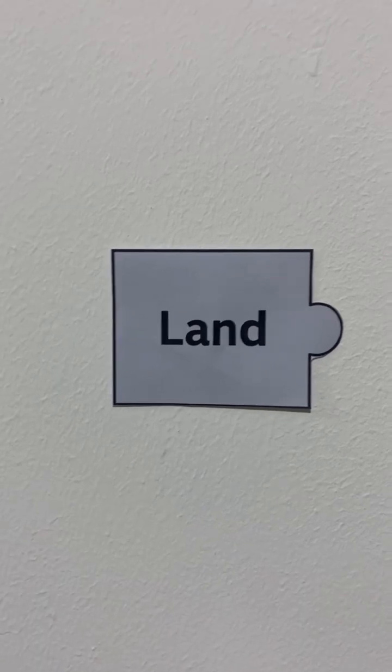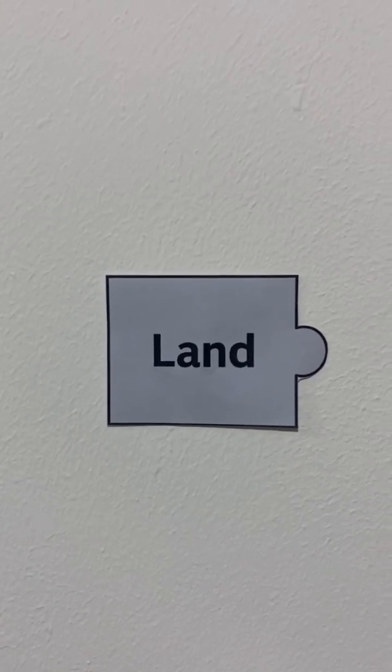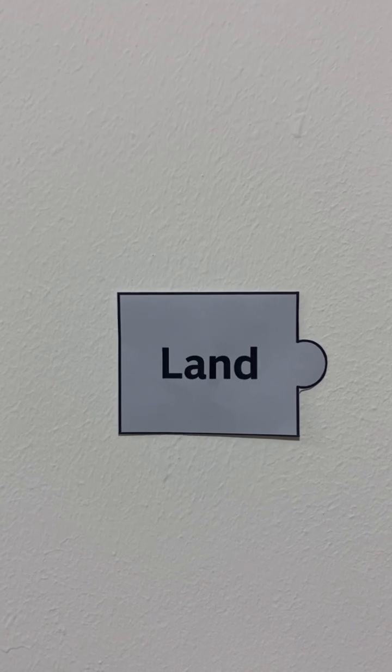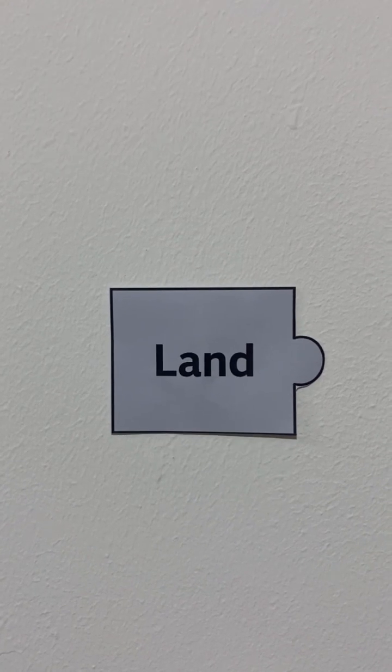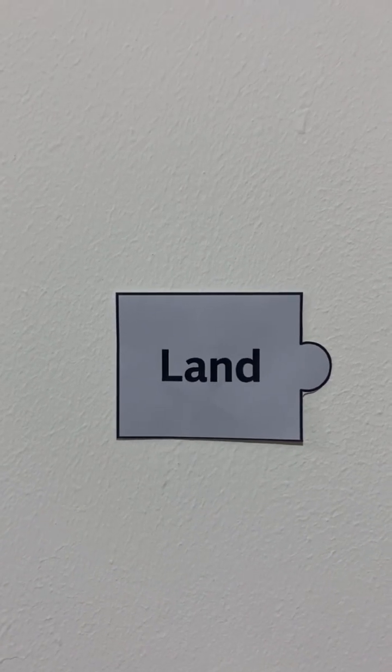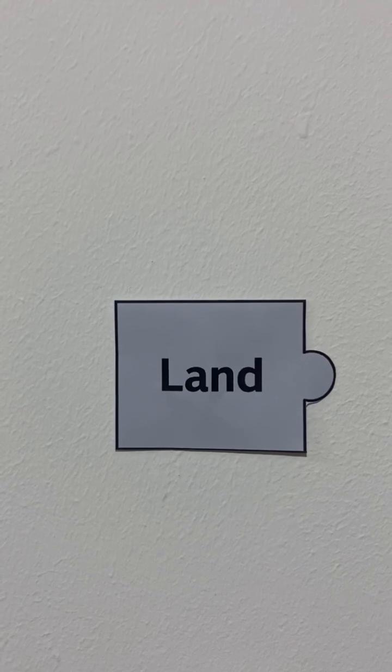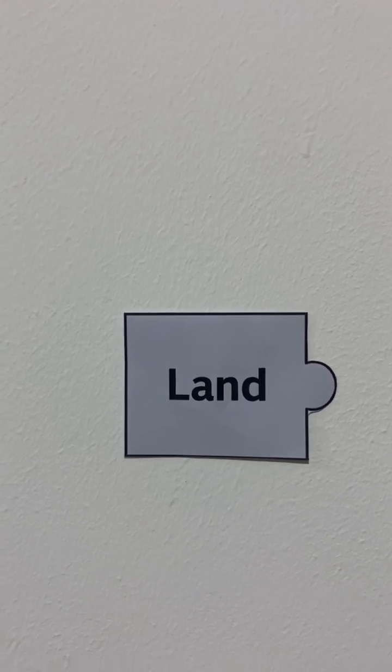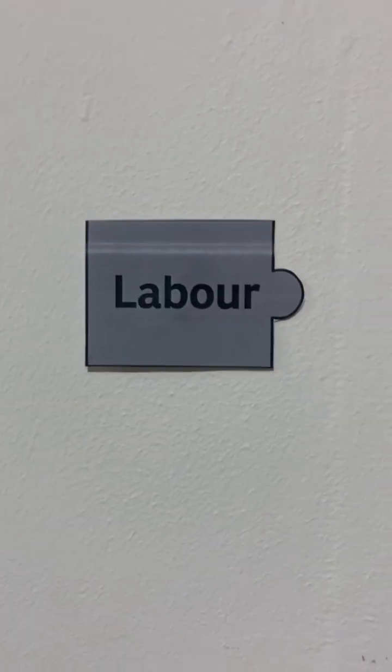The second factor is land. Land refers to all natural resources used in the creation of products. This includes the physical space and raw materials. It is a natural resource and not man-made.